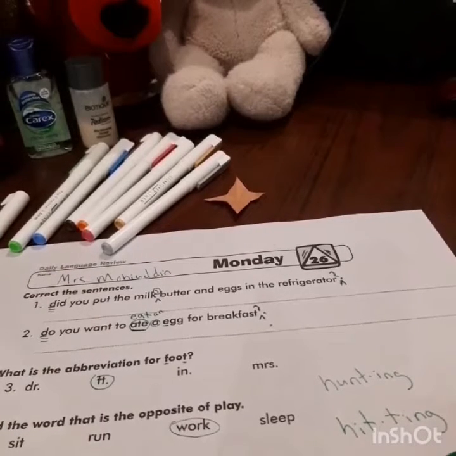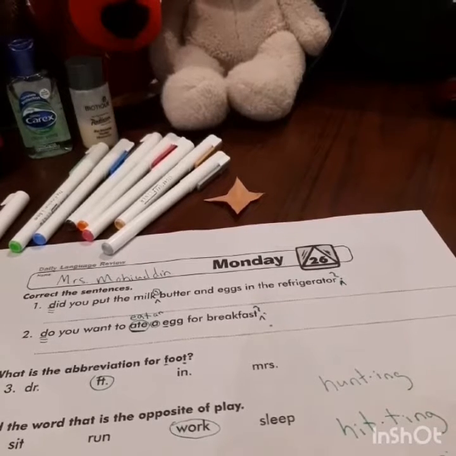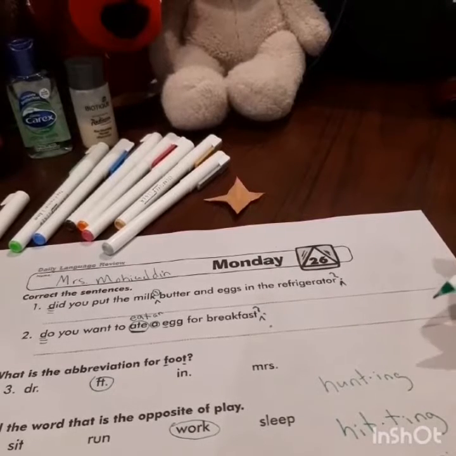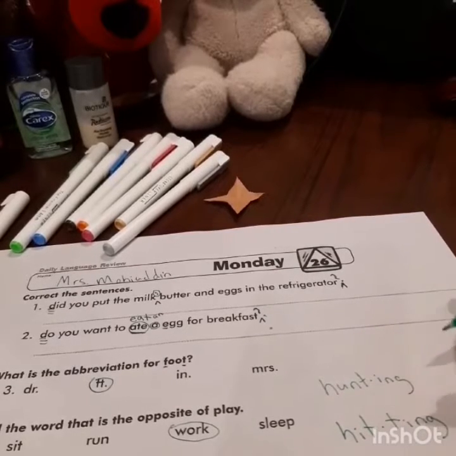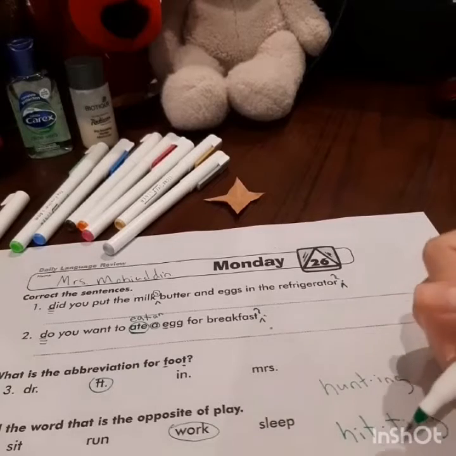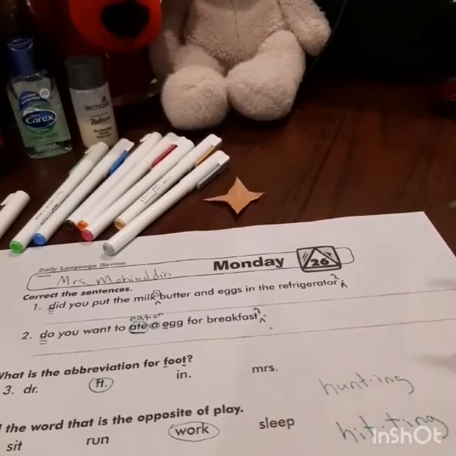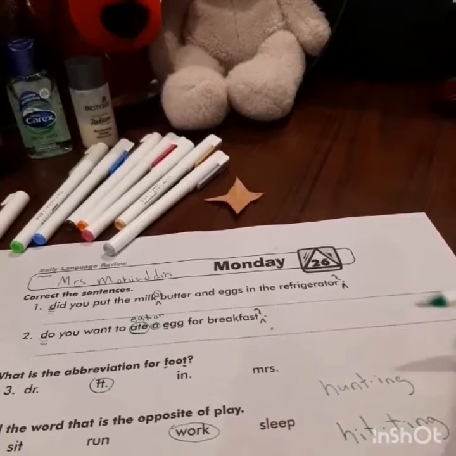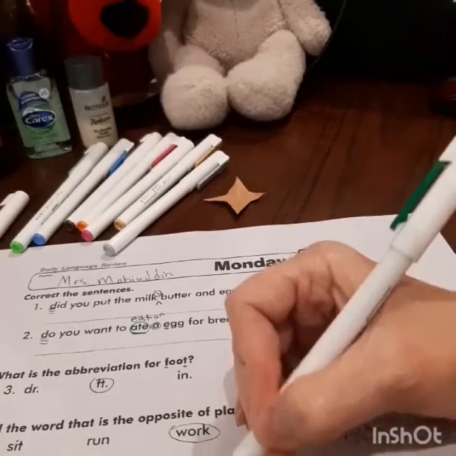Is it skipping or skipping? Okay, you're going to add P-I-N-G. The reason why is because this S-K is almost like one sound, skipping. So this one is not spelled correctly.